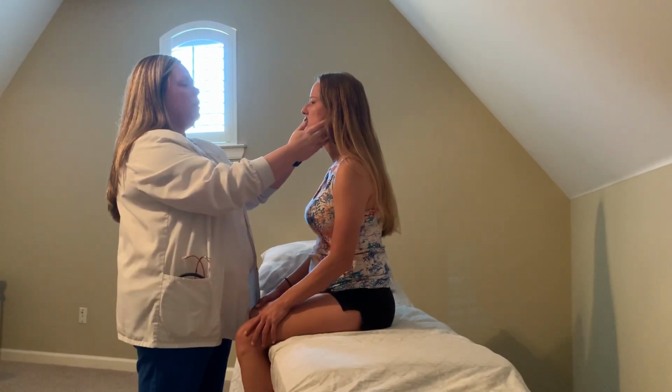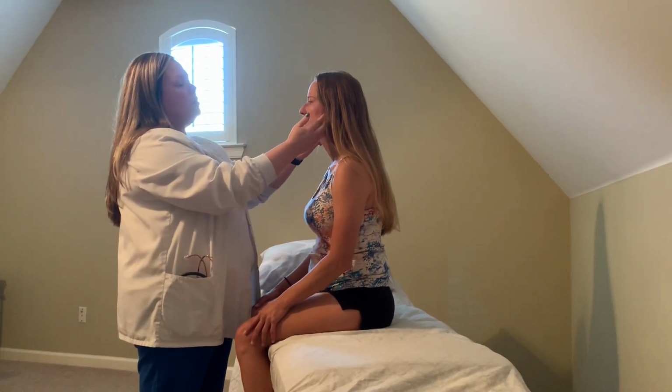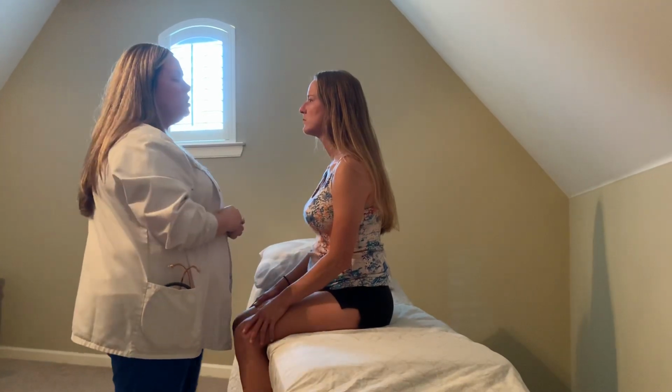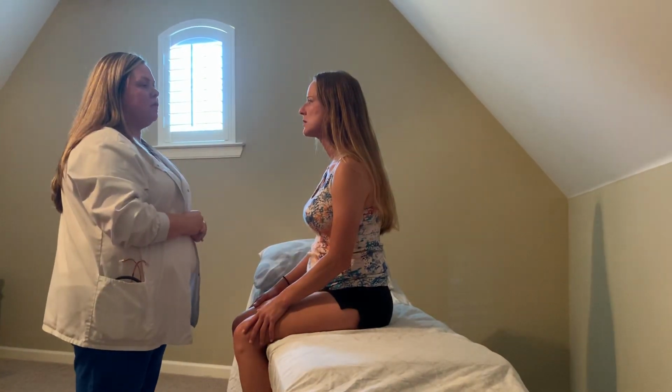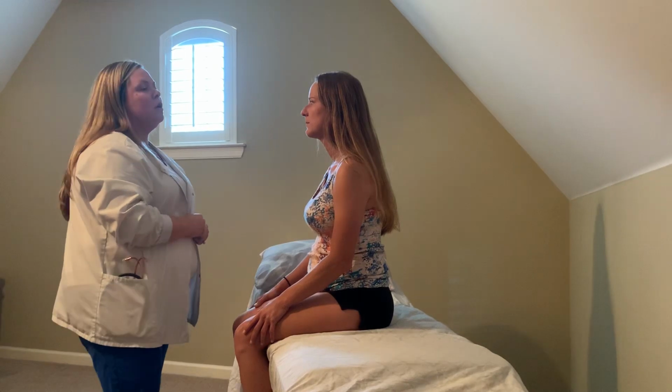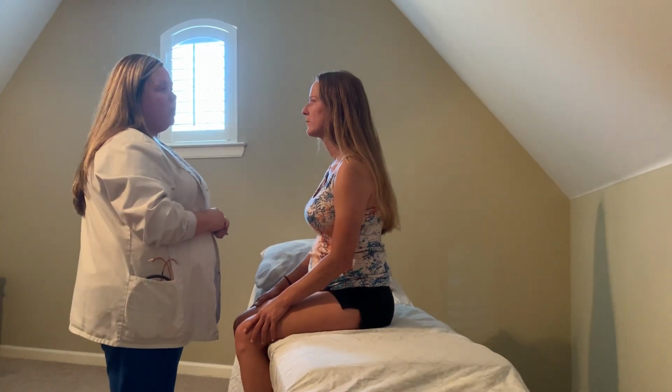So the next thing is gonna be your temporomandibular joint. I'm gonna reach back here. Any pain or tenderness? No. No signs of crepitus or subluxation. If you could just take your jaw and move it left to right for me. Good. Okay, so now I'm gonna palpate your lymph nodes.